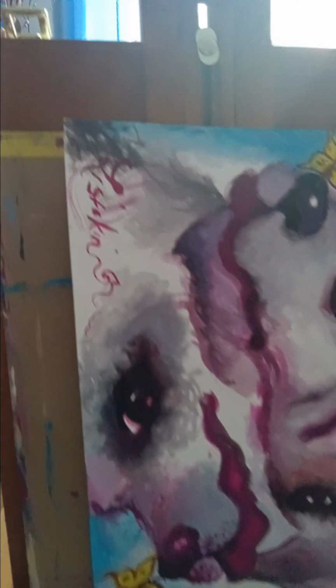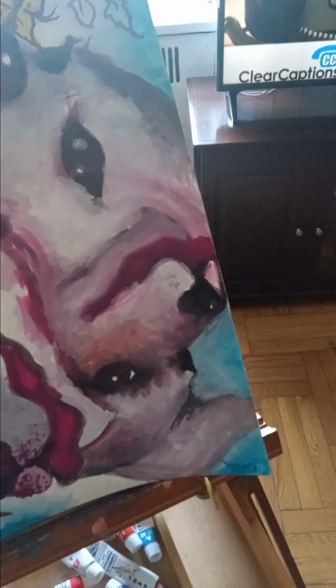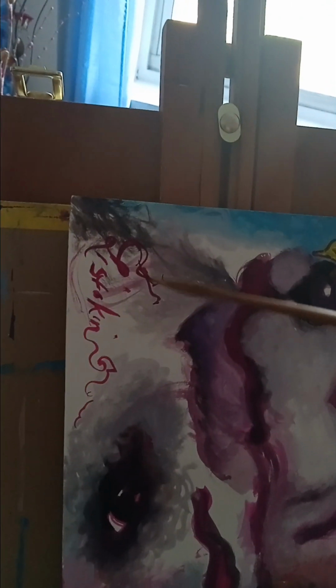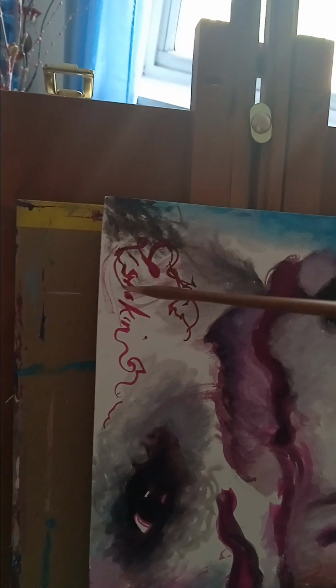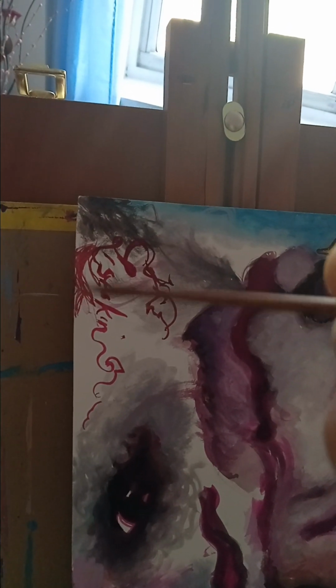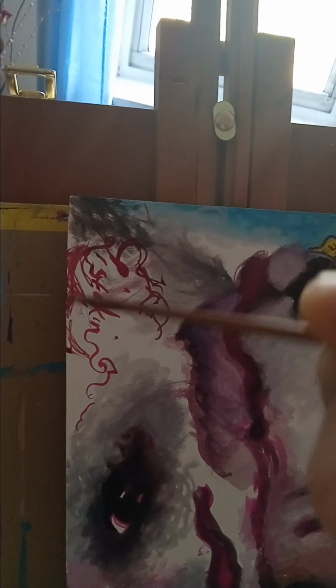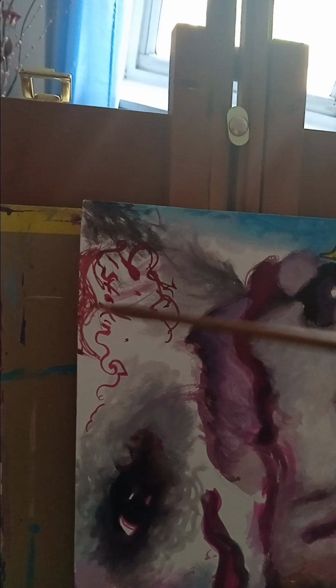Okay, so once again, we are working on this. We're going to probably paint out the signature. The last thing I'll do on this segment is, the signature just doesn't need to be there right now, but I'm not going to paint it out. I'm going to develop in and around and over it, though, in ways that it will still stay there.